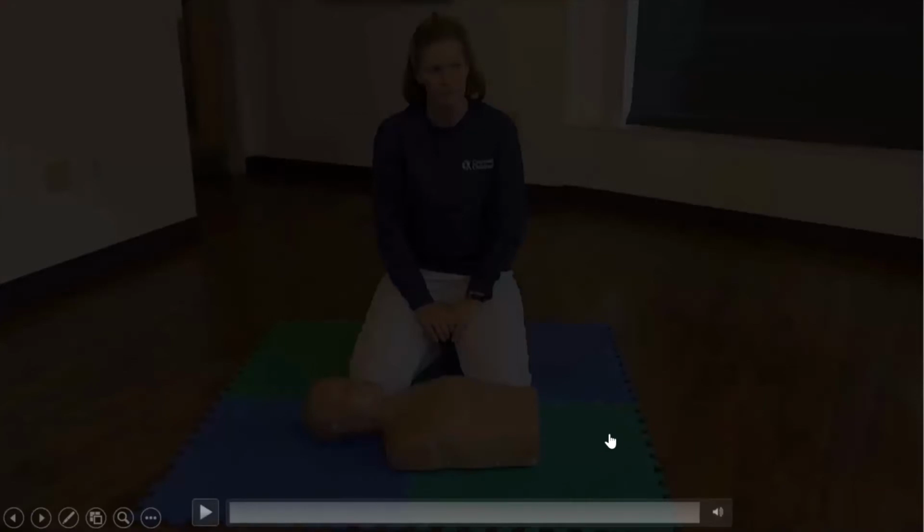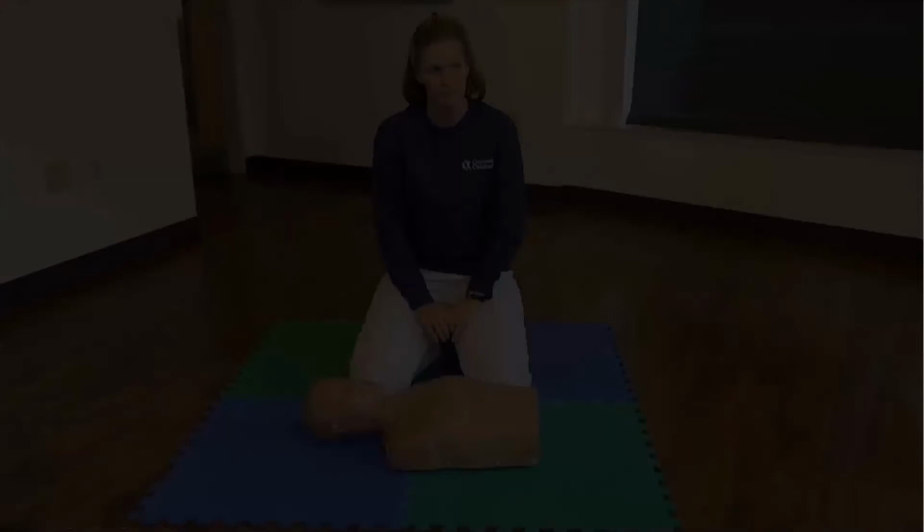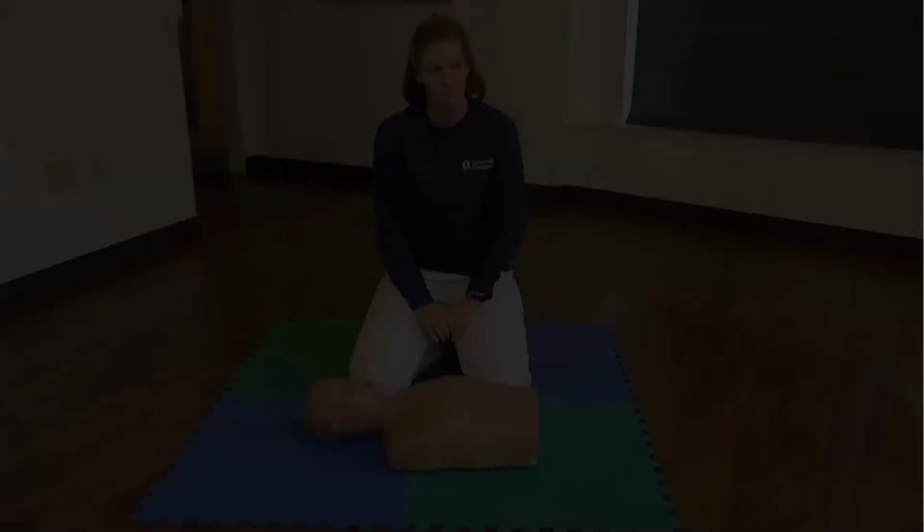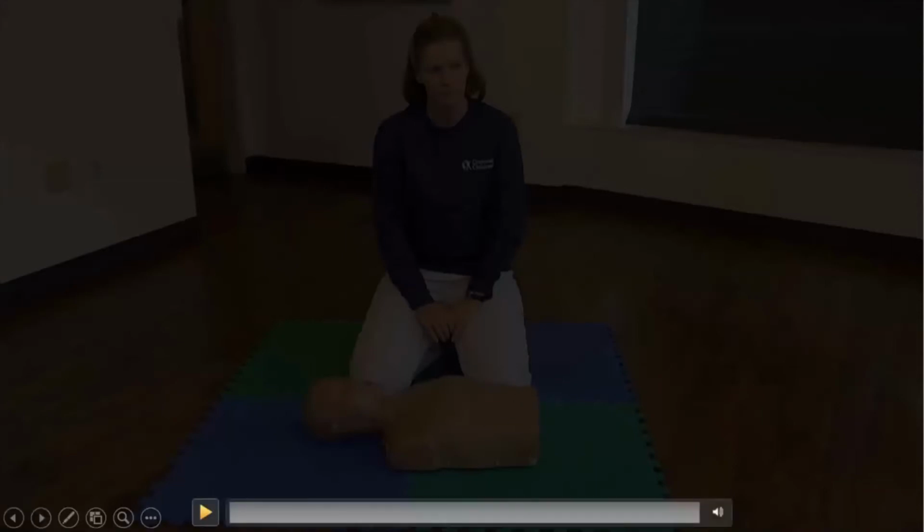So let us watch a video demonstrating how this is being done so that you will have an idea on how CPR is being done to the actual victim. Okay, so this one, the lady is using a dummy, but definitely this will be the skill that you need to learn when you do the CPR. Okay, so let's have the video and watch.